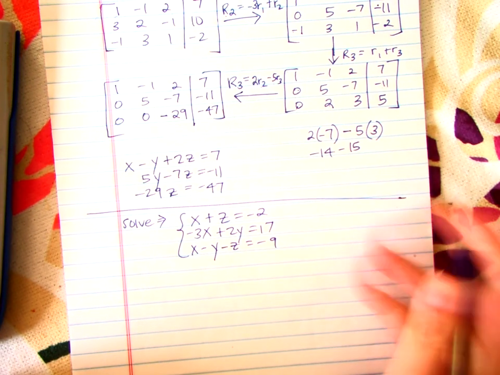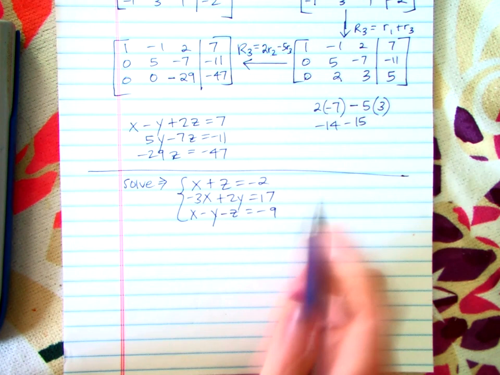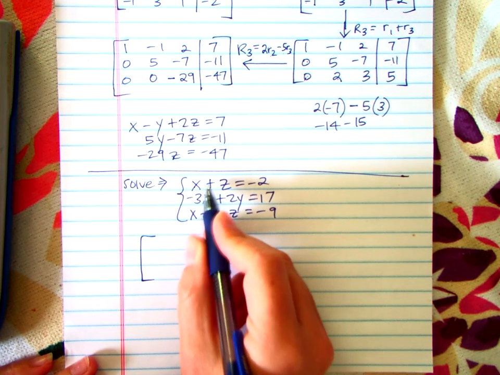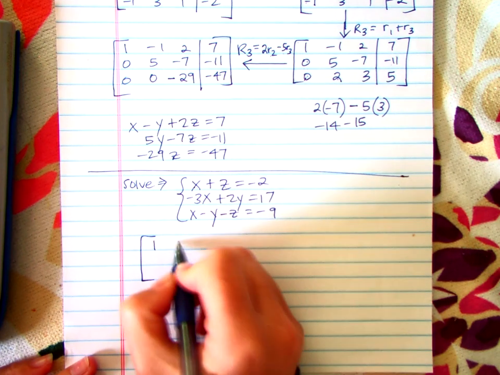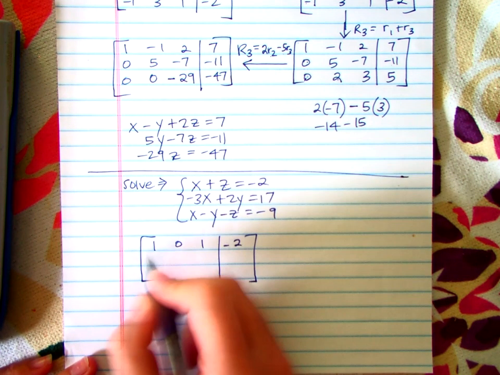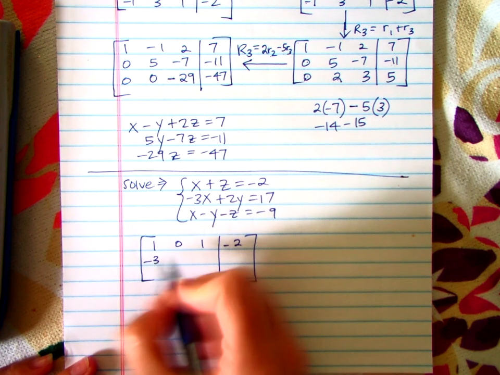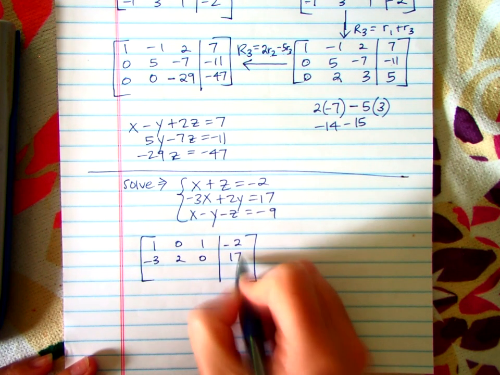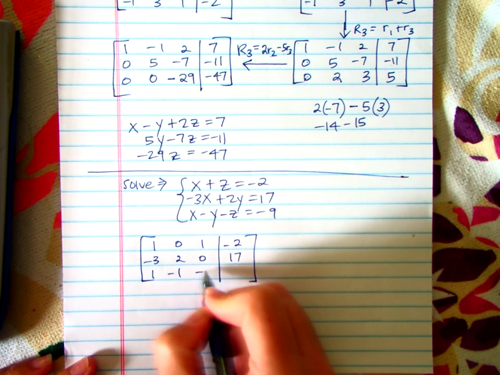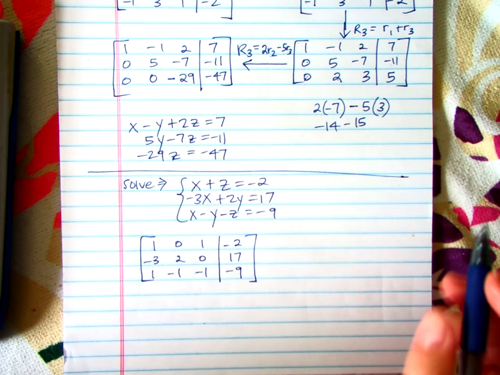Okay, so when we use a matrix to solve a system of equations, step 1, make our augmented matrix. So this is x, we're skipping y and going to z, so 1, 0, 1. -2 is the augmented portion. Here we have x, y, and we don't have a z, so it's -3, 2, 0, 17. Here we have all three variables, 1, -1, -1, -9. So be careful with your signs, make sure you don't drop them.